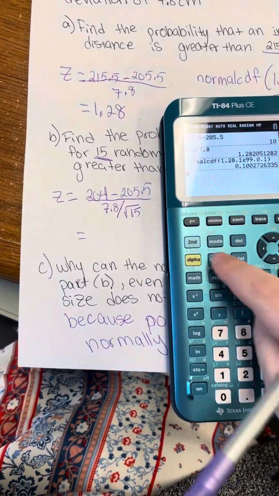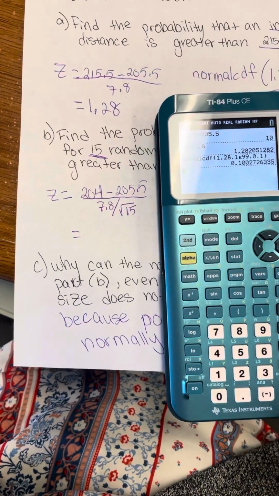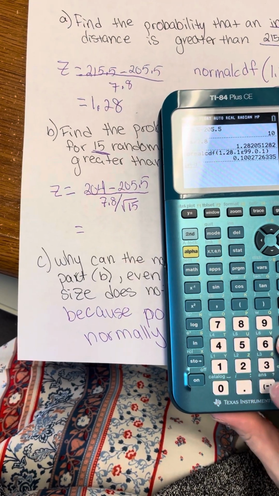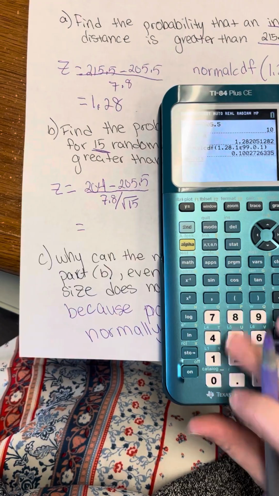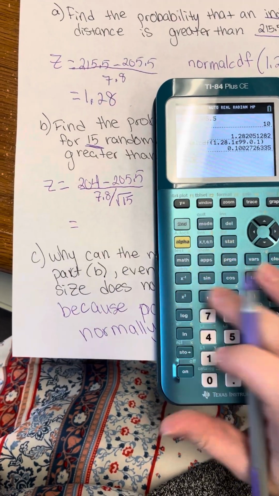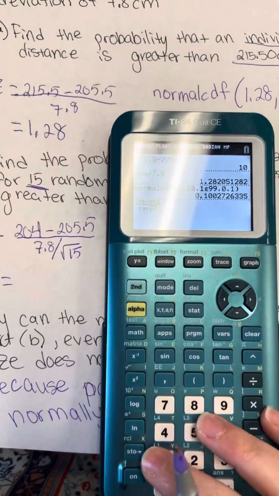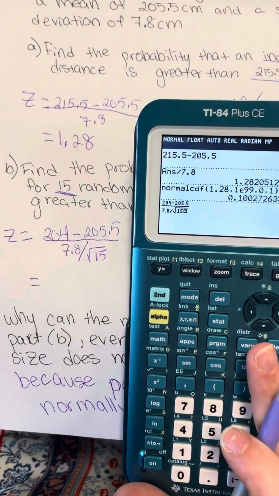So on the calculator: 204 minus 205.5, and then 7.8 divided by the square root of 15.